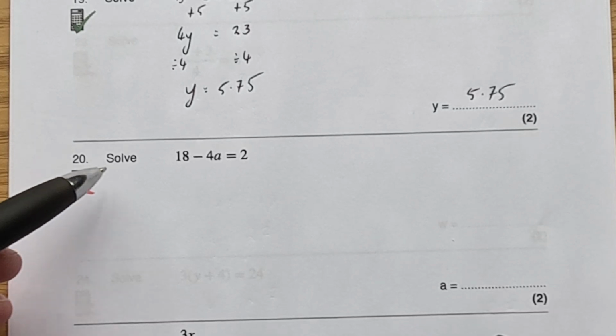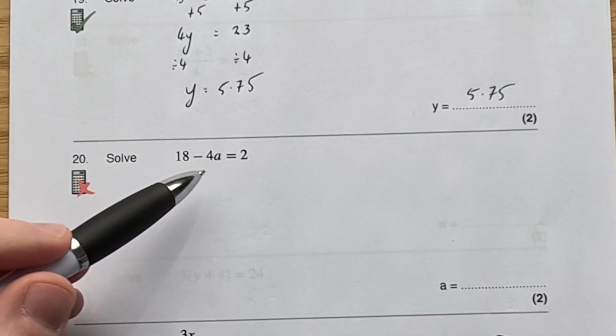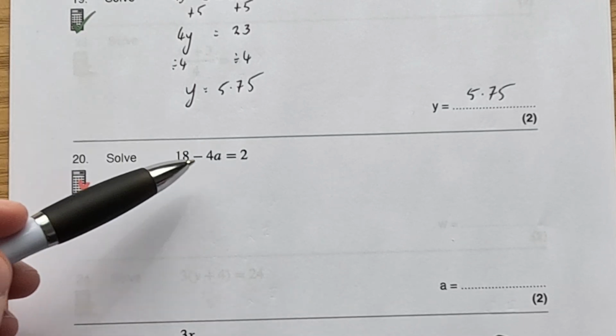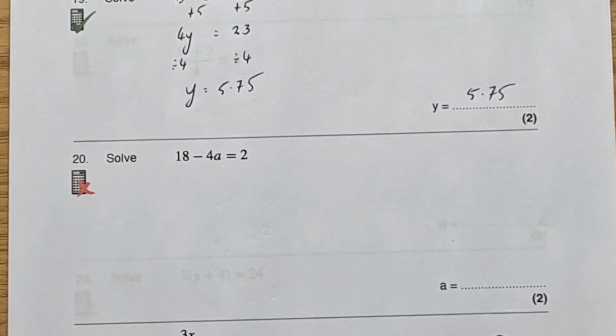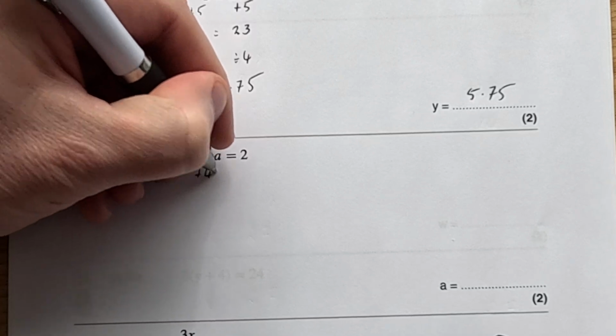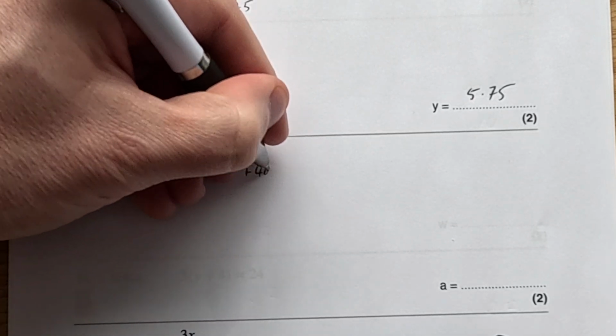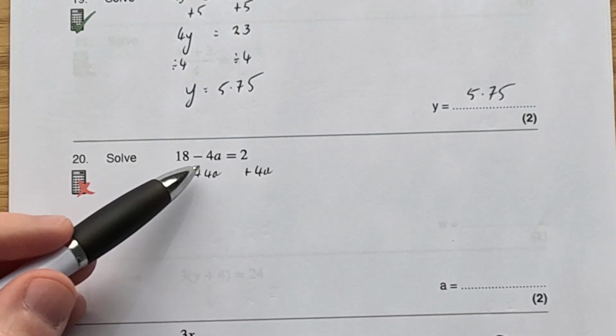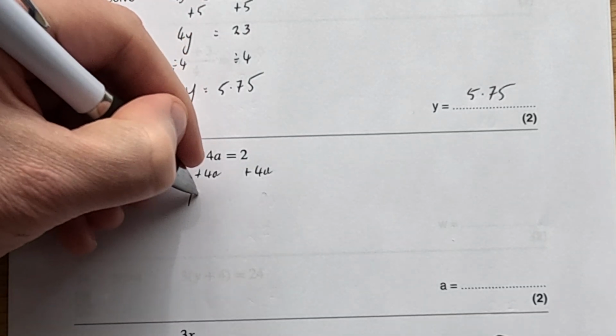Okay, so question number 20, we've been asked to solve 18 subtract 4a equals 2. Now here, this question is a bit like question number 18, where we've got minus 4a. We want to find out what a is, so I'm going to add 4a to both sides of that equation to begin with, because I don't like the fact that that's negative. So I'm going to add 4a and add 4a. And on the left hand side we had 18 take away 4a. We're adding 4a to get rid of the minus 4a, so we'd just be left with 18 on that left hand side of the equation.